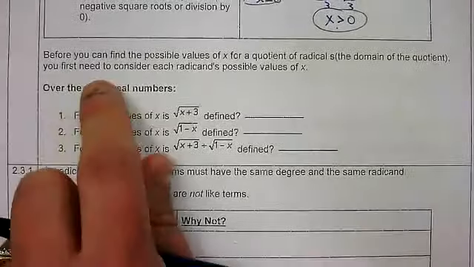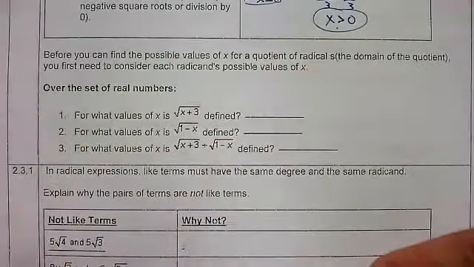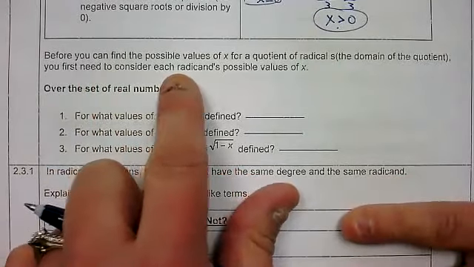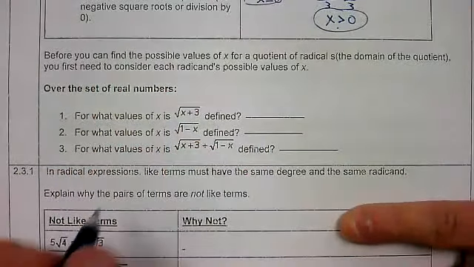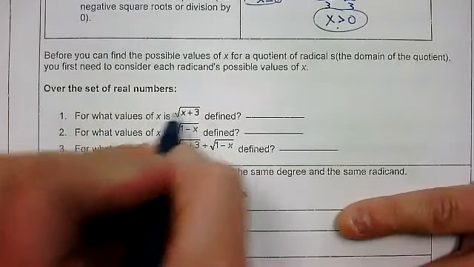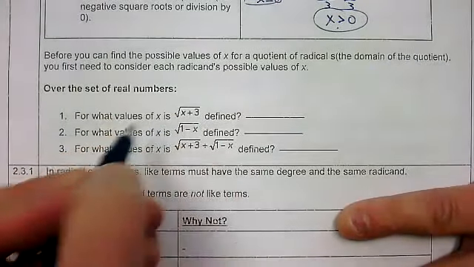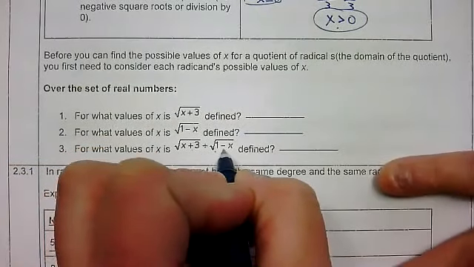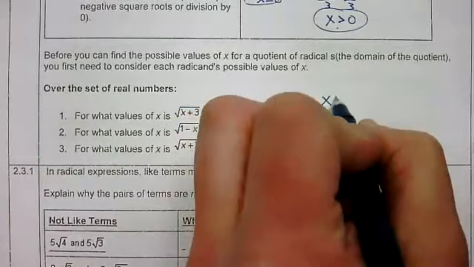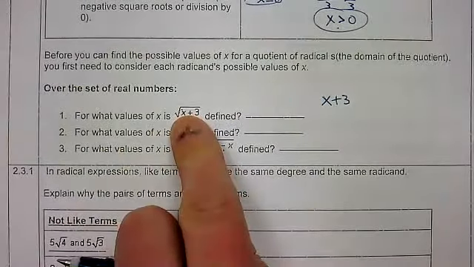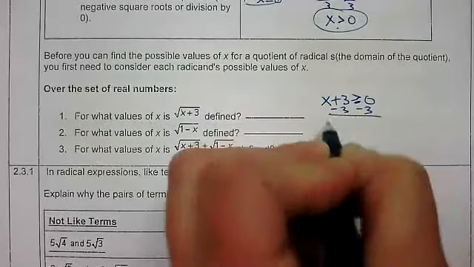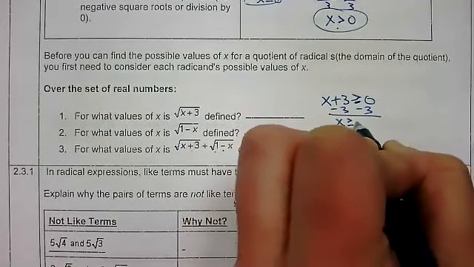So this is just the quotients and how to find the domain. The first thing that you need to consider is each radicand's possible values of x. So we're going to take this one: x plus 3 divided by 1 minus the square root of 1 minus x. First thing, we set x plus 3, our numerator, greater than or equal to 0. I'm going to subtract 3 from both sides, and I get x is greater than or equal to negative 3.